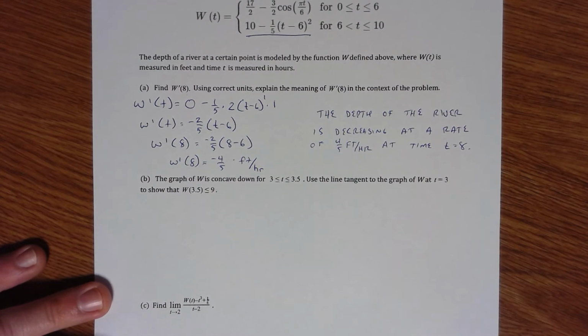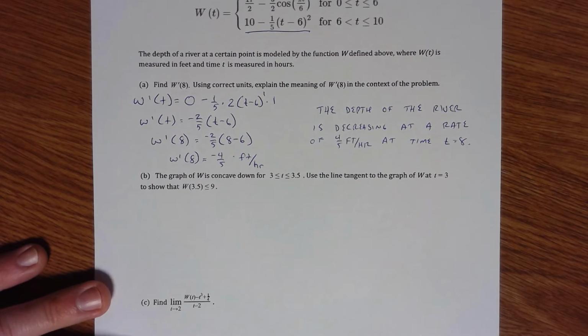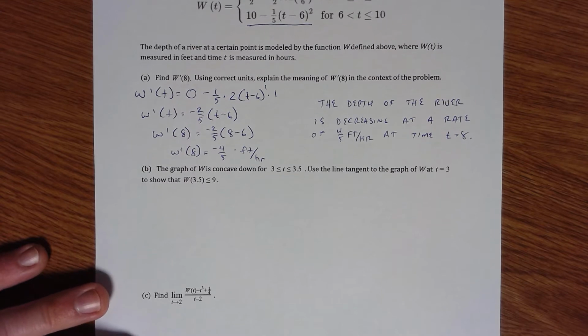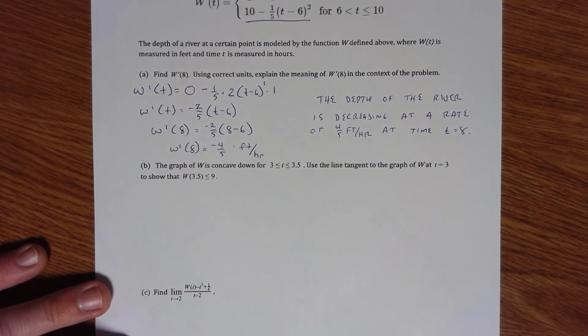Remember, if they ask you for an explanation, then it's going to be worth a point. If they ask you for units, it's also going to be valued. So you want to make sure you include those things when asked. If you're not asked for units, there's no need to include them.